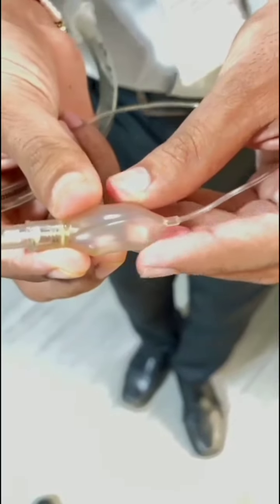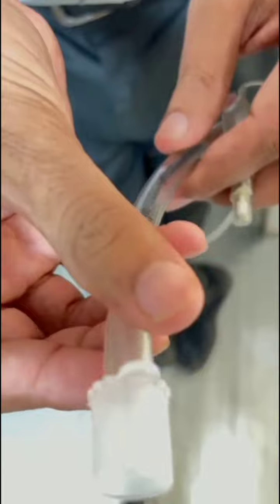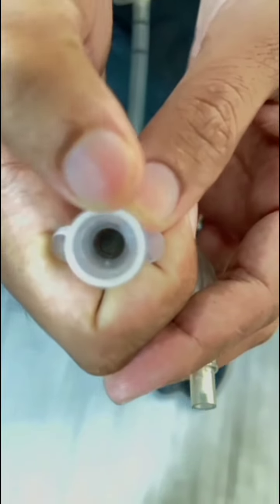Now proceed to the next part. This part is called the pilot balloon. It is a one-way valve, basically a small external balloon that shows the cuff inflation status. This portion of the ET tube is called the connector and proximal end. If I talk about the diameter of this connector, it's 15 mm. It is a universal connector that attaches the ET tube to the anesthesia circuit, ventilator or Ambu bag.